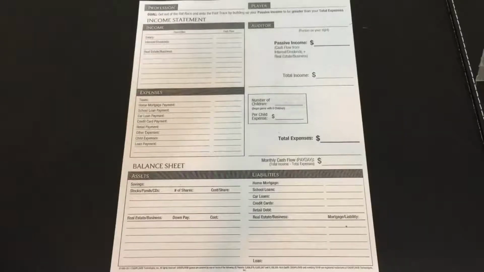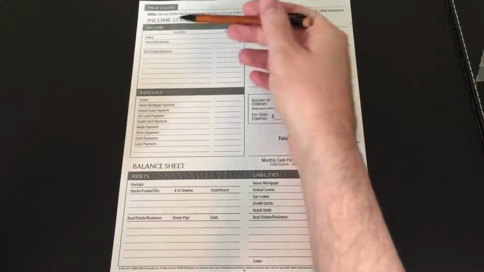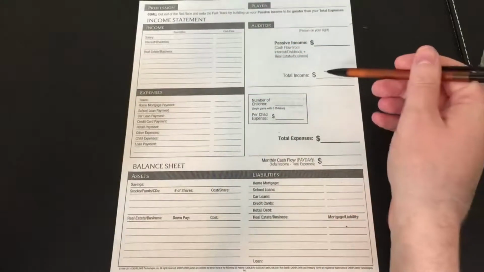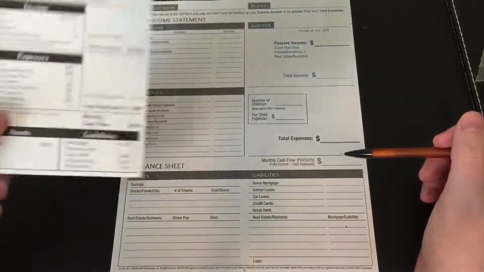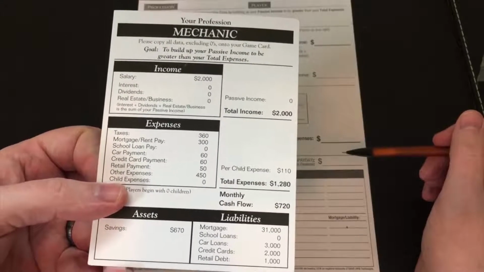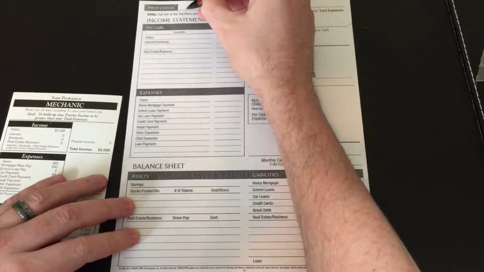All right, so here we are with the income statement and balance sheet. Income statement is just the income and expenses. Balance sheet is assets and liabilities. And then this over here is actually called the statement of cash flow. So essentially, you're going to start the game by taking one of these profession cards. This one's a mechanic. And we're just going to transfer all the information over.